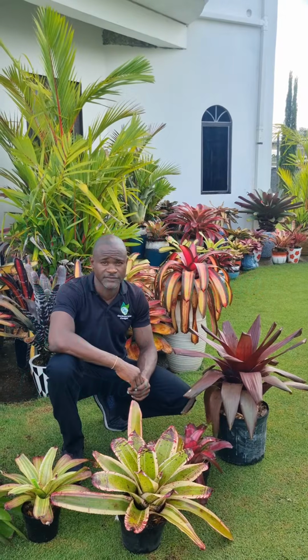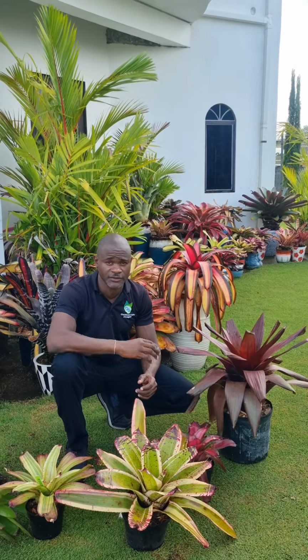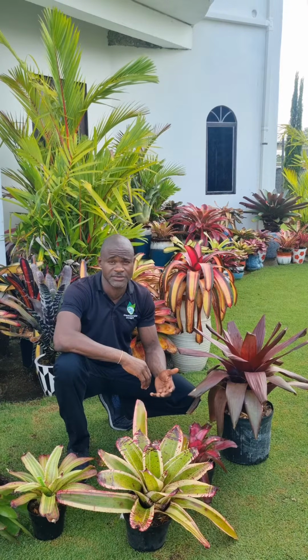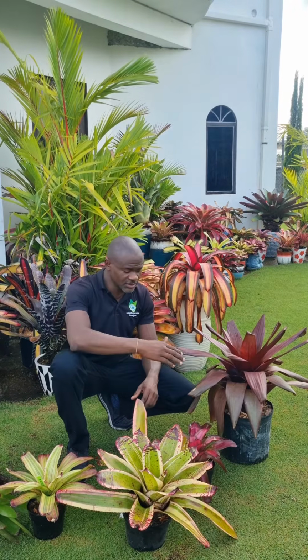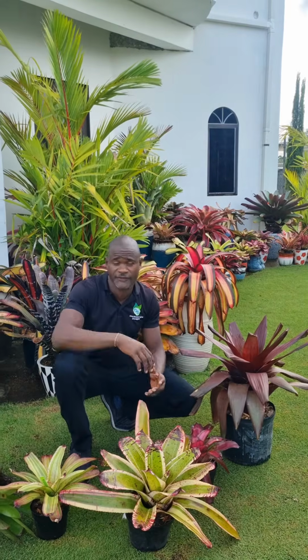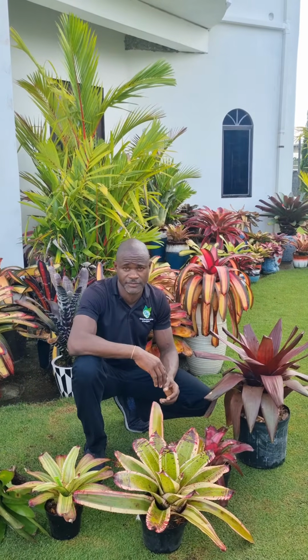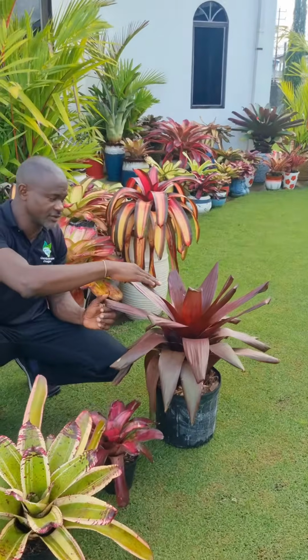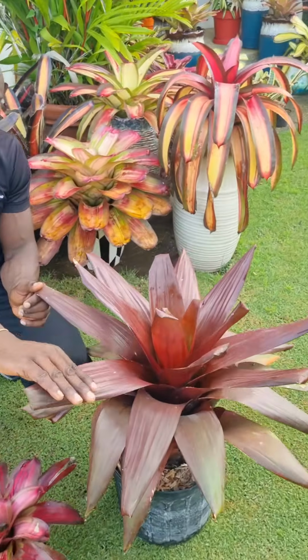What causes variegation? Variegation is caused by varying chlorophyll production within our plants. Seeing that we talk a lot about bromeliads on this page, we want to look at the different sorts of variegation that we would find throughout our garden with our bromeliads. Now we're going to start with this solid color. This is a type of variegation, this solid pattern here.